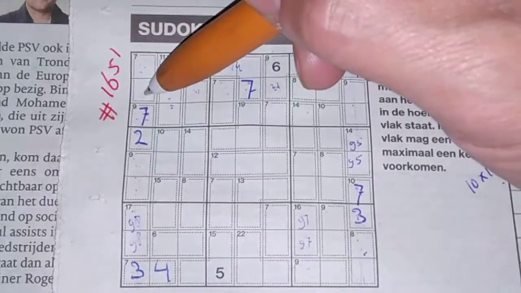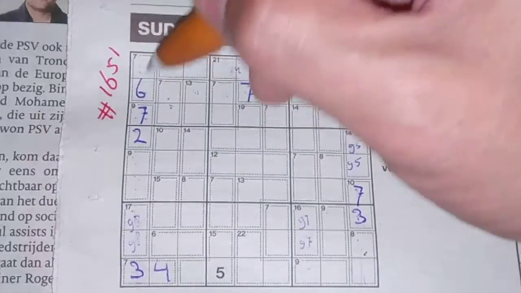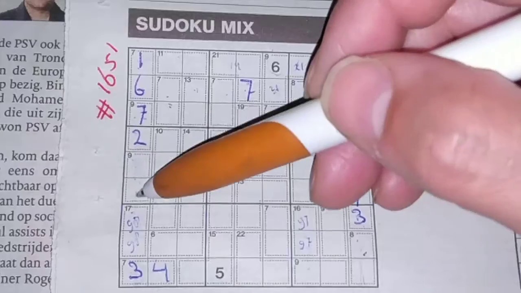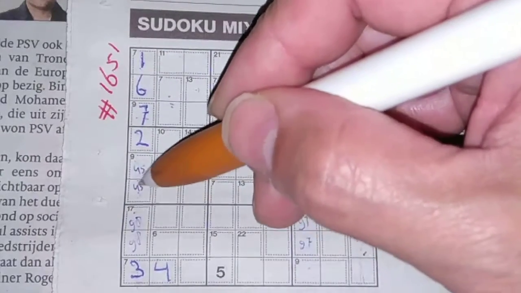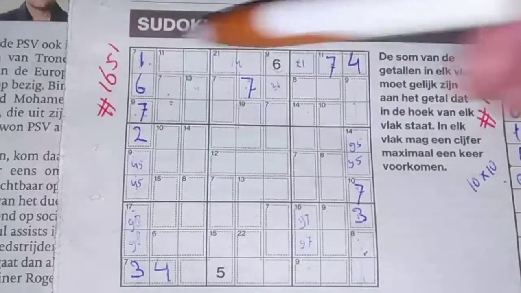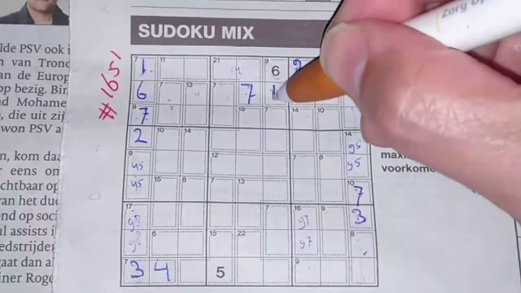6 plus 1 will be. We have a 6 here, so no 6 there. 6 should be here. The 1 goes there. The other two numbers should be 4 and the 5 in the first column. The combination. Yes. We have a 1 here, so this cannot be a 1 anymore. This should be a 2. And this should be a 1.